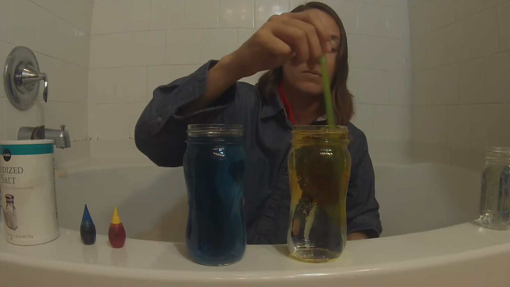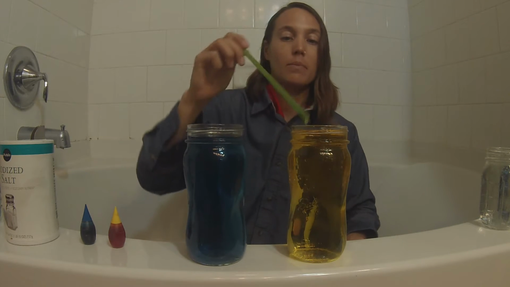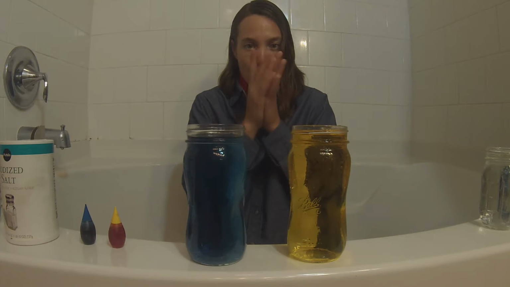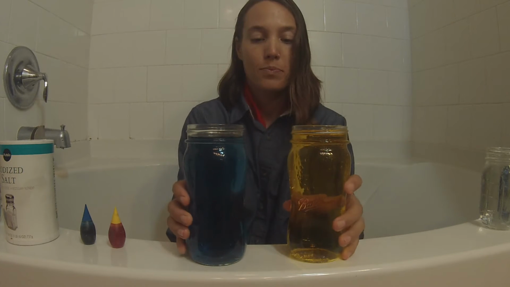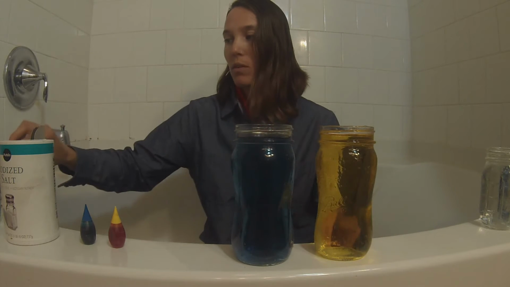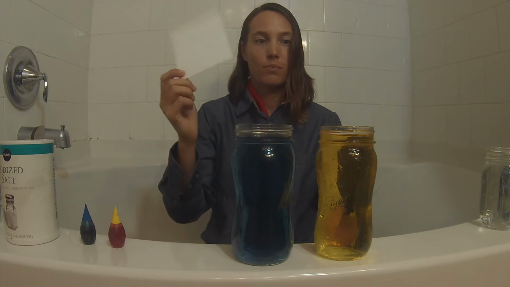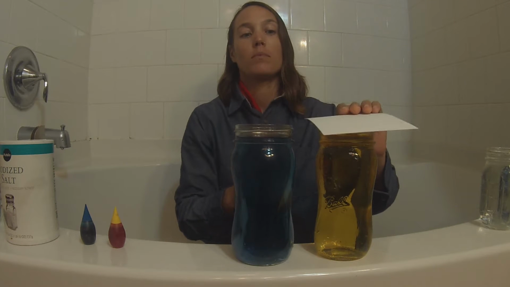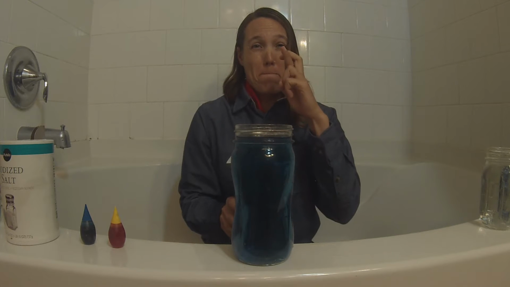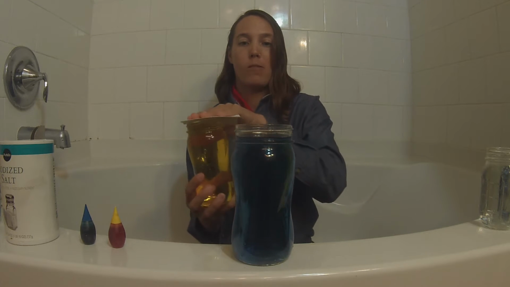Here we go. If my theory is correct, the fresh water will float on top of the salt water. That means the yellow water should stay separate from the salt water, from the blue water. They shouldn't mix. Fingers crossed for this and I don't spill.